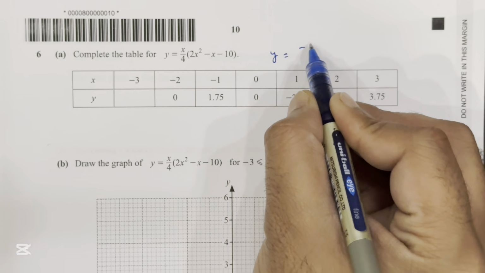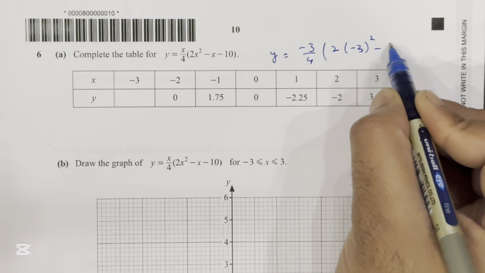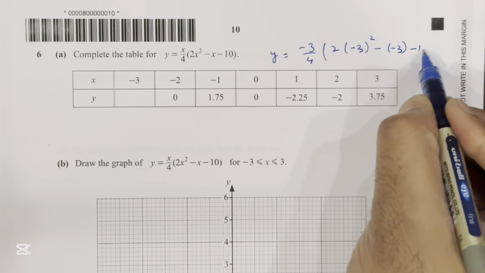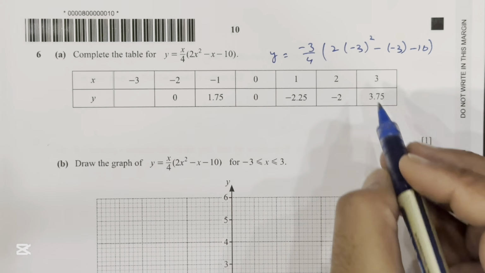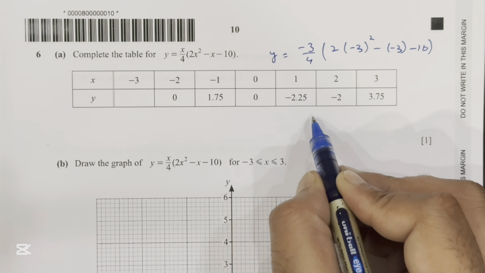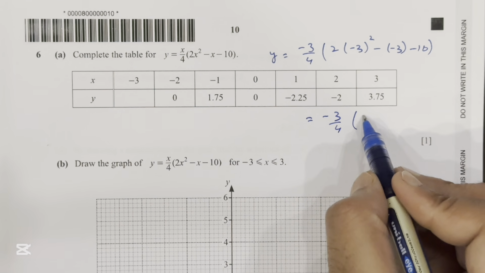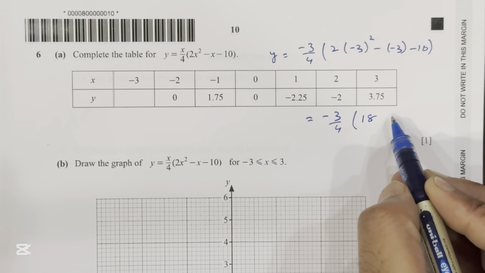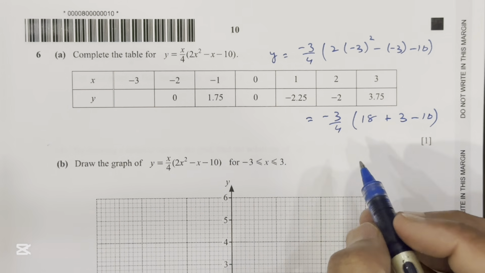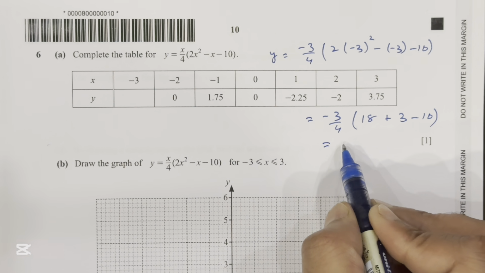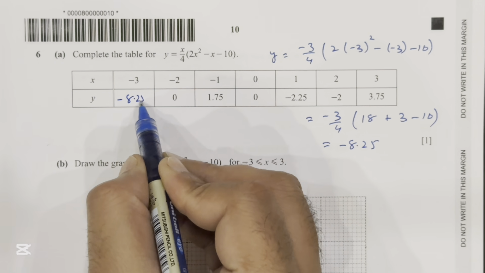So y is equal to minus 3 by 4, plus 2 into minus 3 squared, minus of minus 3, minus 10. So you can simplify it to get your answer. I'm writing over here, minus 3 by 4, then minus 3 squared multiplied by 2, it would be 18. Then this would be plus 3 and this would be minus 10. You can simplify it further, you get the answer, that is equal to minus 8.25. So this is your answer, minus 8.25.